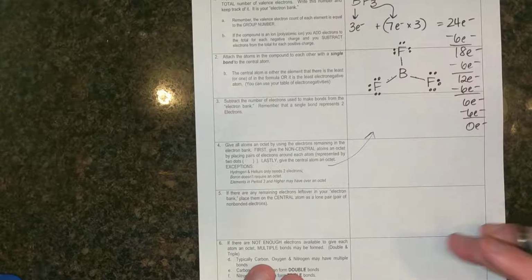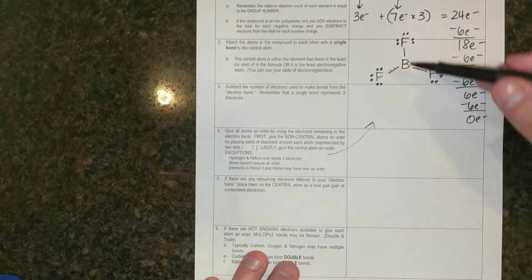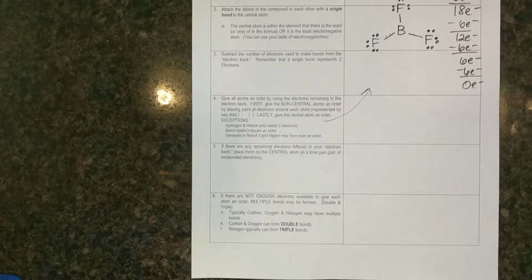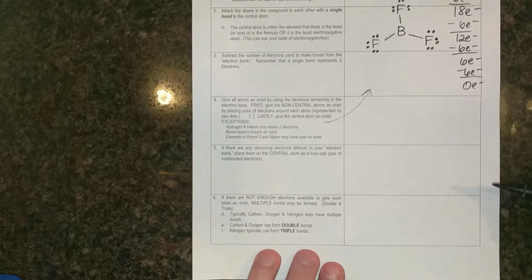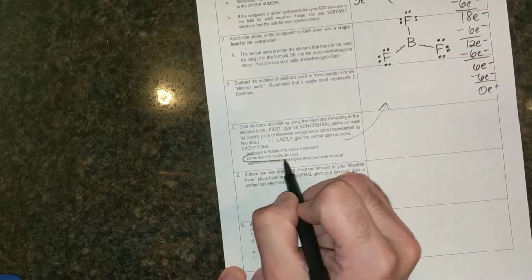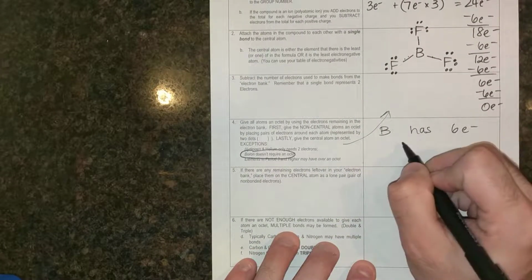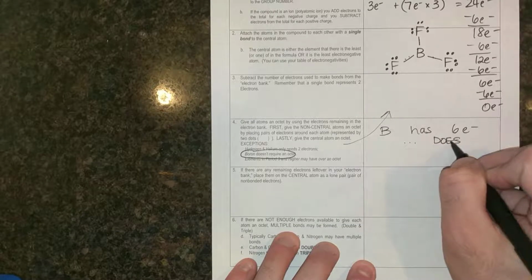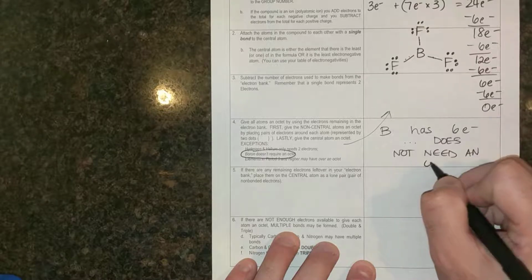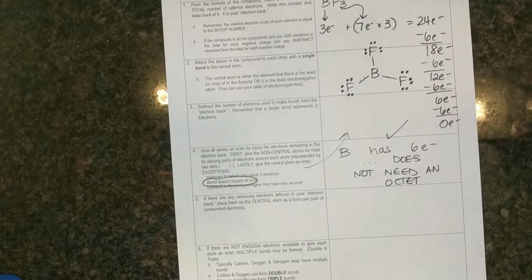Now, if there are any remaining electrons left over in the electron bank, place them on the central atom. Well, I have no more. If there are not enough electrons available to give each atom an octet, maybe multiple bonds are going to be formed. Well, wait, hold on. Boron does not require an octet. B has 6 electrons and does not need an octet. So this structure is good. It looks like this. This is BF3.